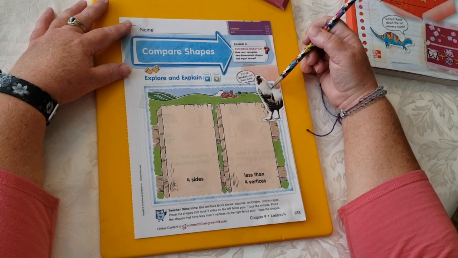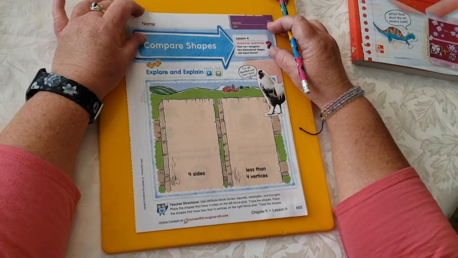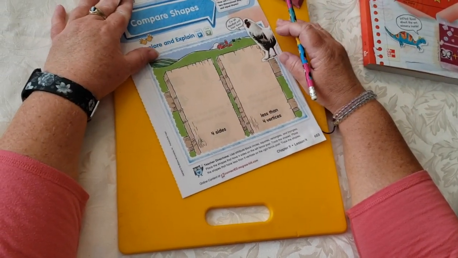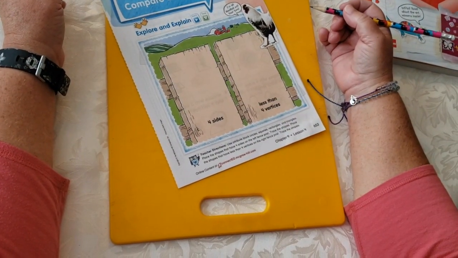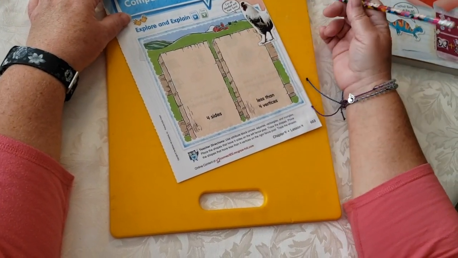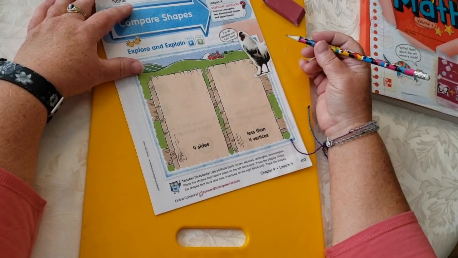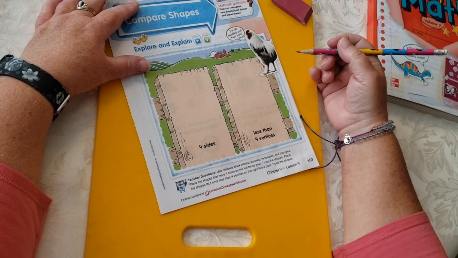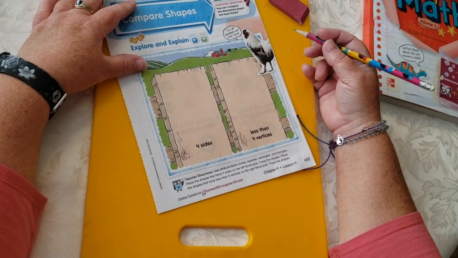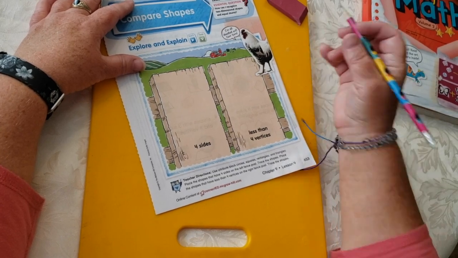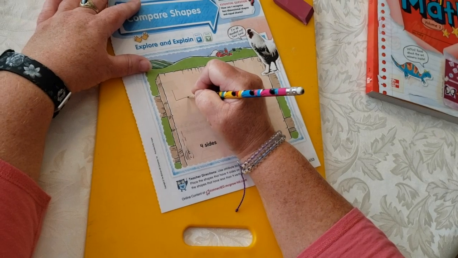And this rooster says, I'm all doodled out. Your turn. Interesting. We're supposed to put shapes that have 4 sides over here and shapes with less than 4 vertices on this side. It tells us to use attribute blocks. We're going to draw them freehand because we are amazing artists. So on this side, we can put our square.